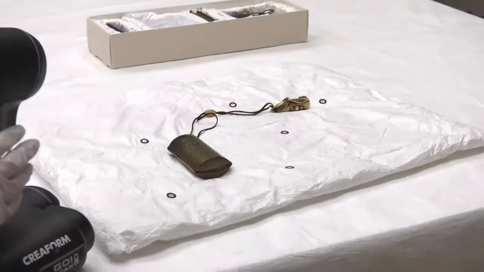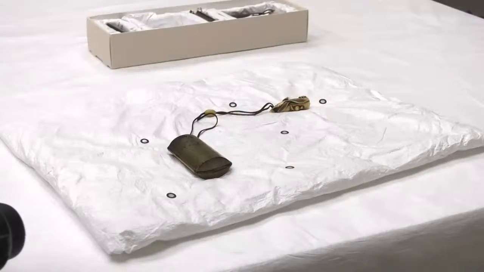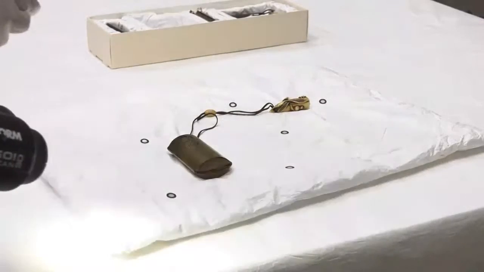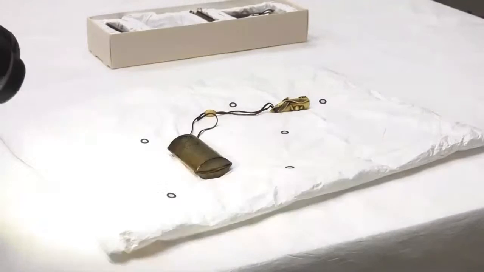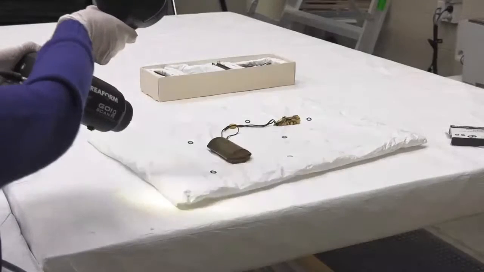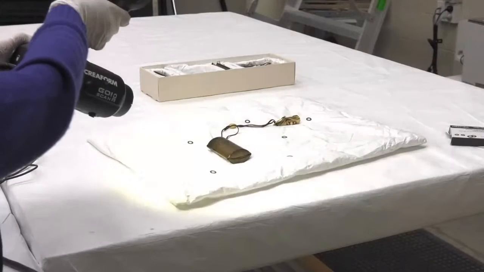For making the replica of this one, I used a 3D scanner. Here at the museum, we have a 3D scanner of the brand Creaform. How it works is that the 3D scanner projects lines or lights and shapes and shadows on the object, so it can get a 3D mesh.